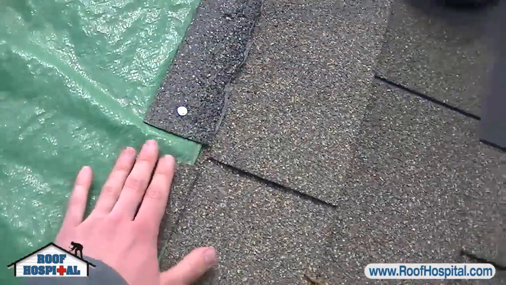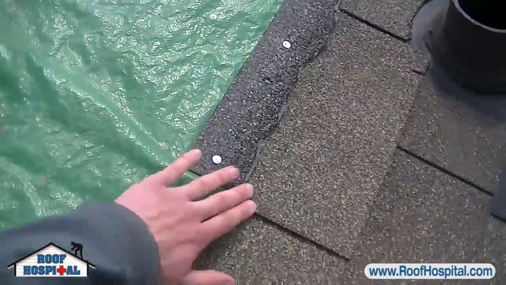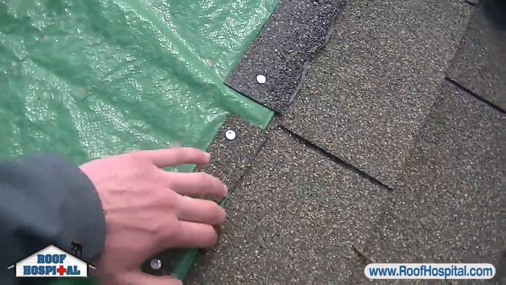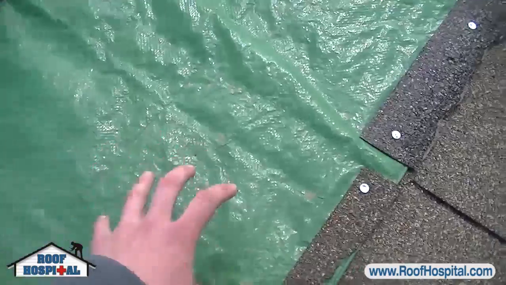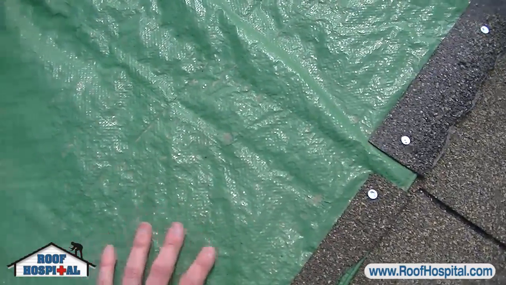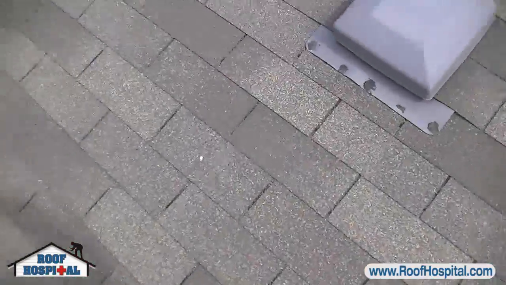So we have these pieces of shingles installed all the way around, and that's just to keep the ends of the tarp completely tight from air and wind that could blow underneath and rip the tarp off before the full repairs get done. So now we're going to move over and we're actually going to do a repair together so you can see what that looks like.